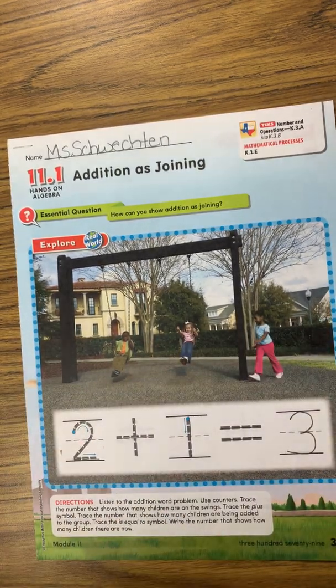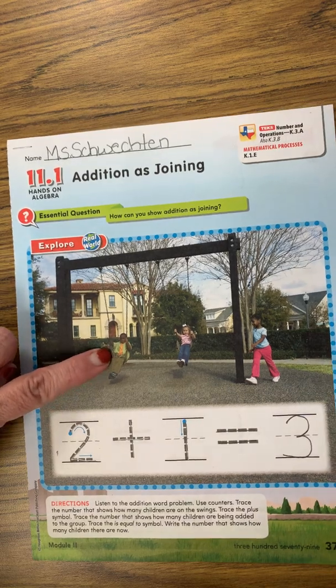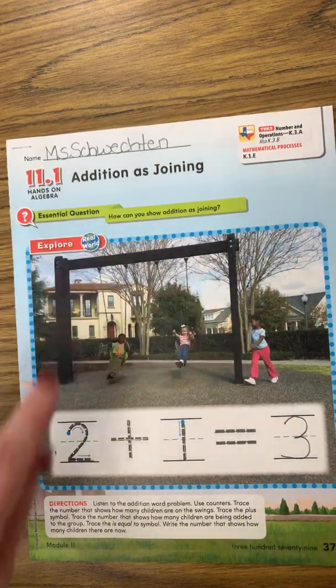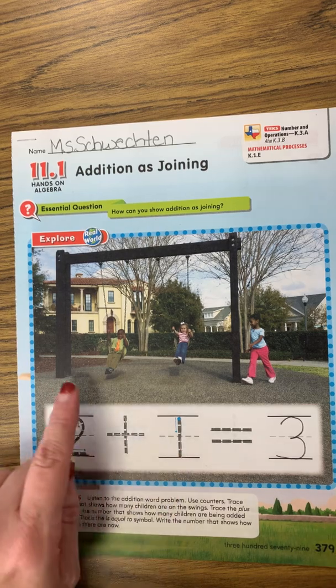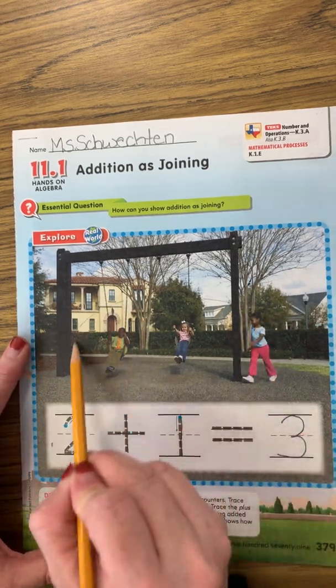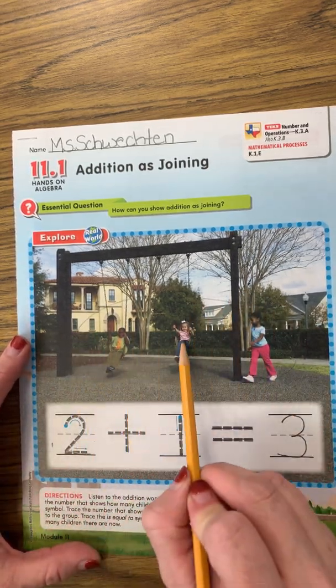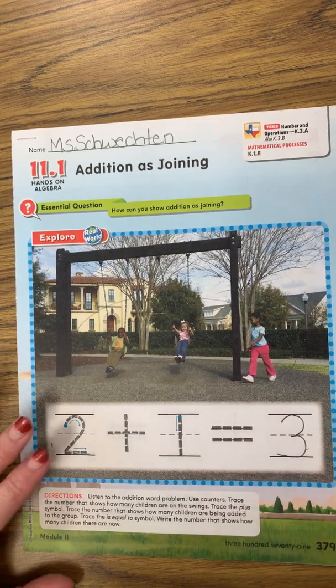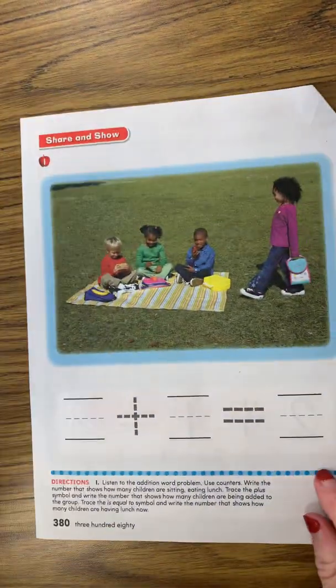So if we have 2 children on the swing, one more comes to join them, 2 plus 1. How many children are there now? We can just circle them and add them all up. 1, 2, 3. 3. Okay, let's turn the page. Listen as I read this one.